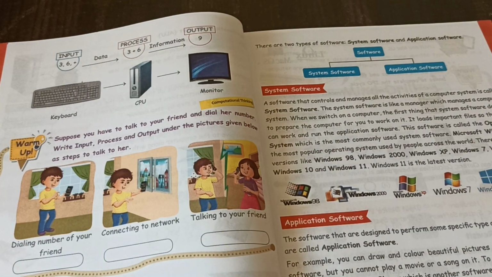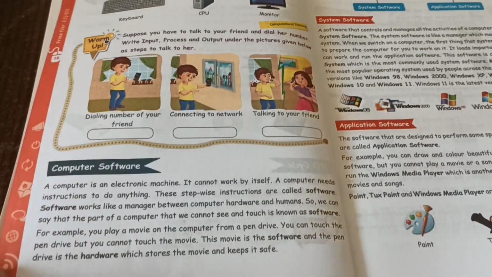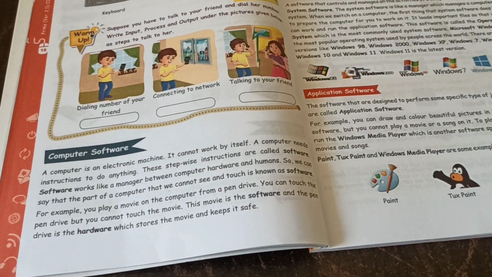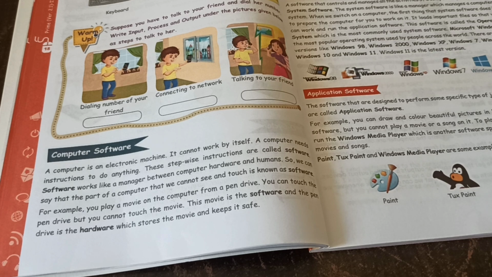Now we learn about computer software. Till now we learned about hardware. Now we start computer software. A computer is an electronic machine. It cannot work by itself. A computer needs instructions to do anything, because a computer is a machine.